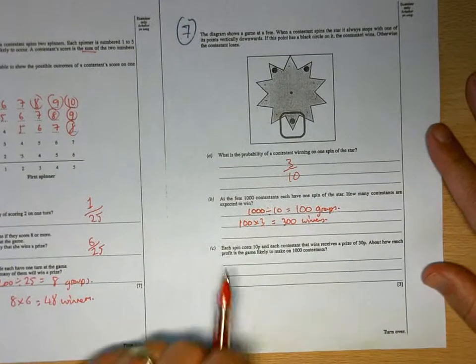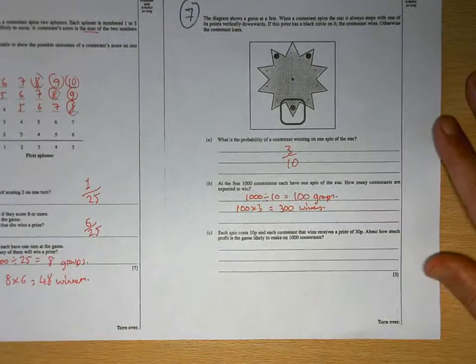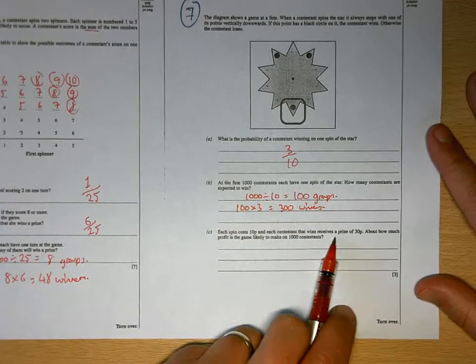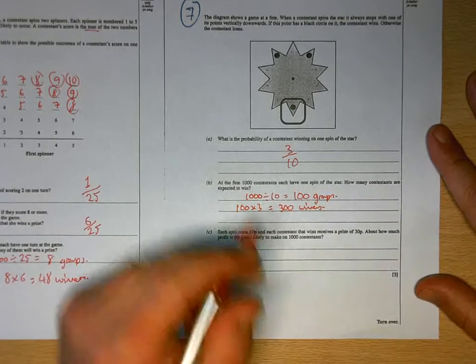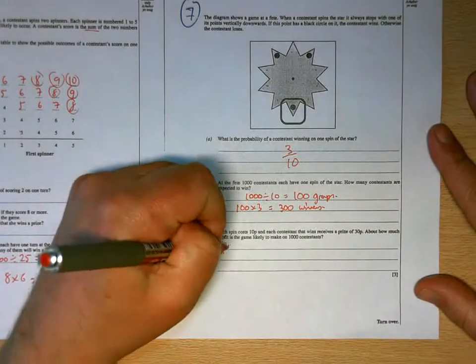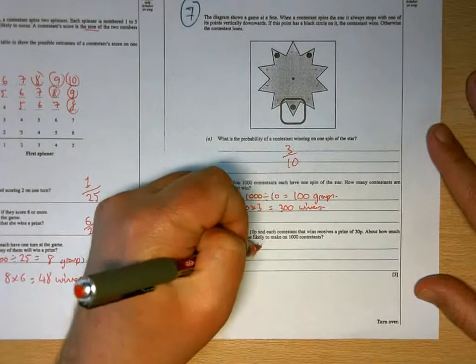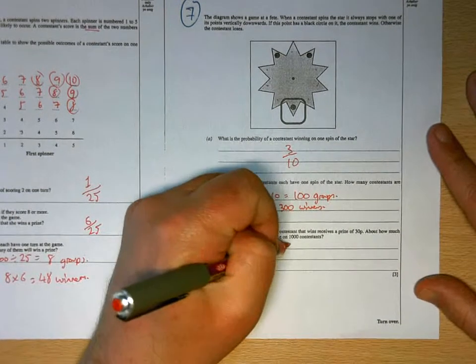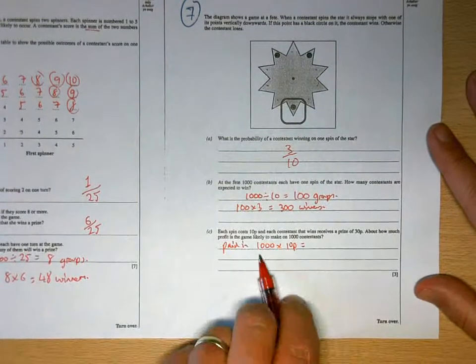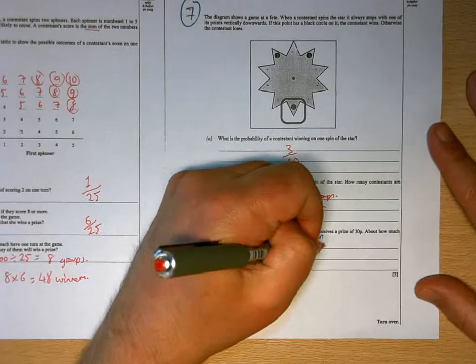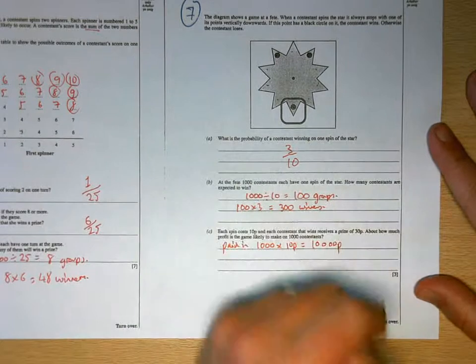Each spin costs 10 pence, and each contestant that wins receives a prize of 30 pence. So paid into this game would be 1,000 lots of 10 pence, and that's going to be 10,000 pence, which is £100.